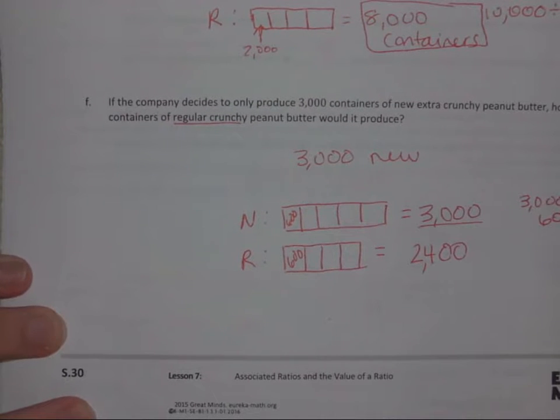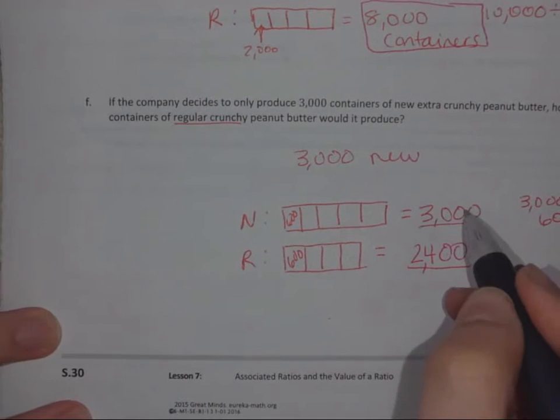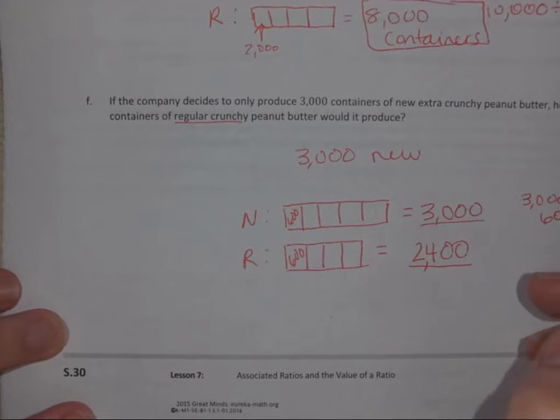2,400. That's okay. That's a big difference though, right? It's a big difference. That would be a lot more than the new one. And more people like the new one. They'd have a lot of regular crunchy peanut butter sitting around. Nobody buying it. 2,400. Okay?